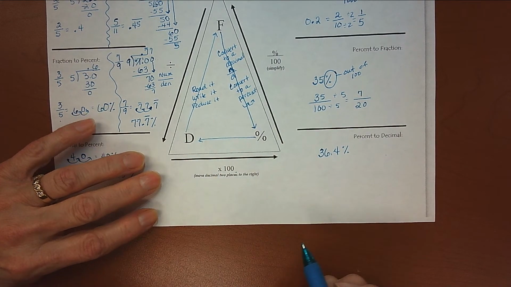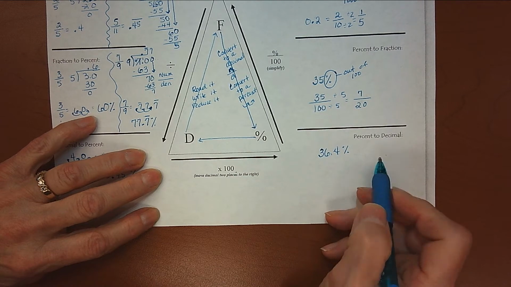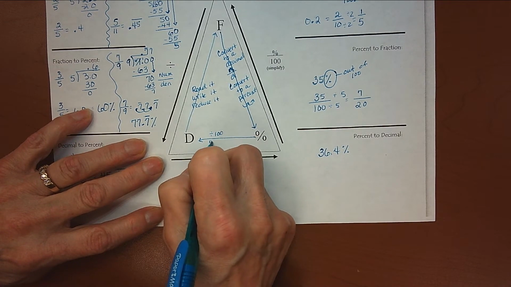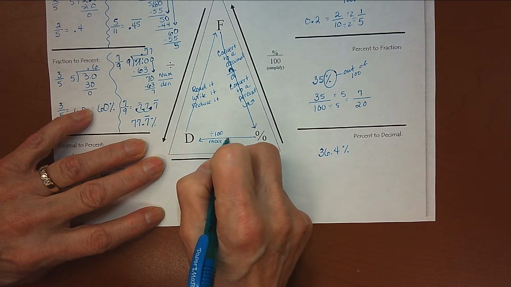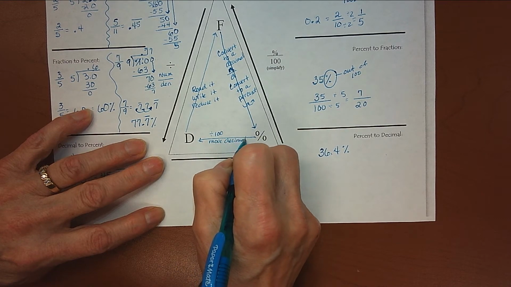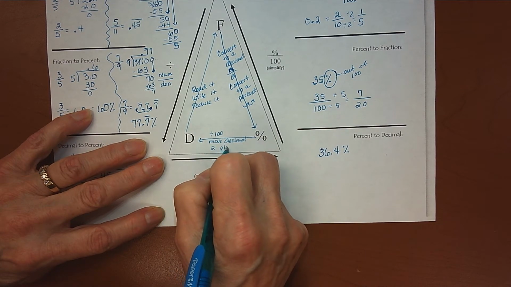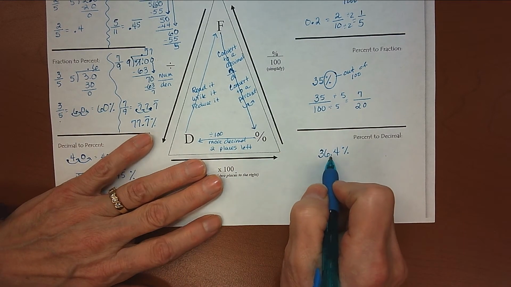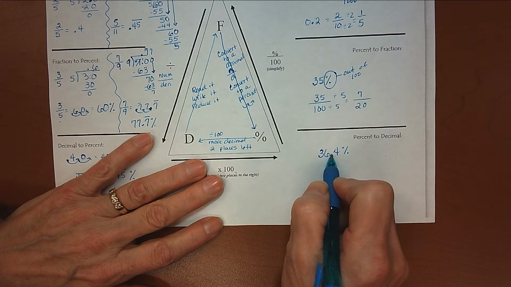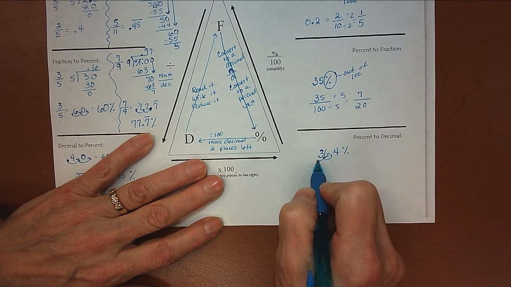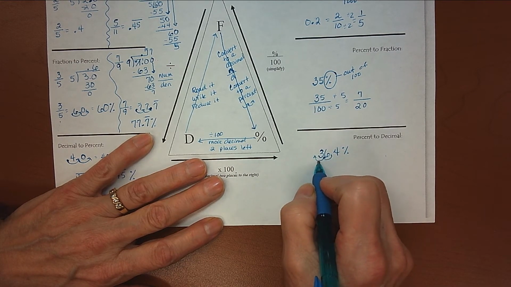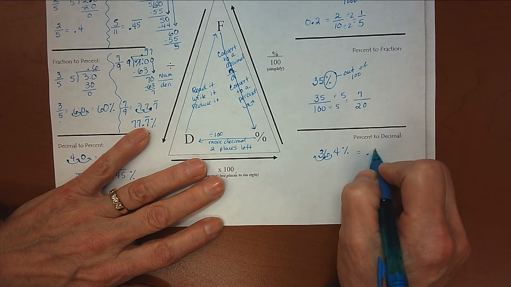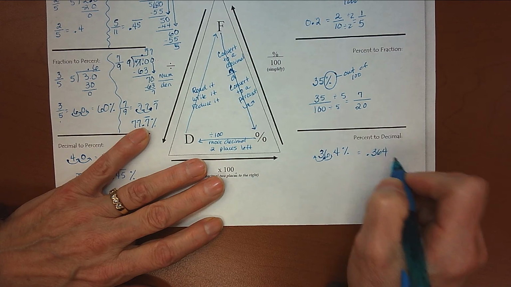Instead of moving the decimal point 2 places to the right, we're going to divide by 100 or move the decimal point 2 places to the left. And so we would take this decimal point and go zippity-doo-dah, and 36.4% is the decimal 0.364.